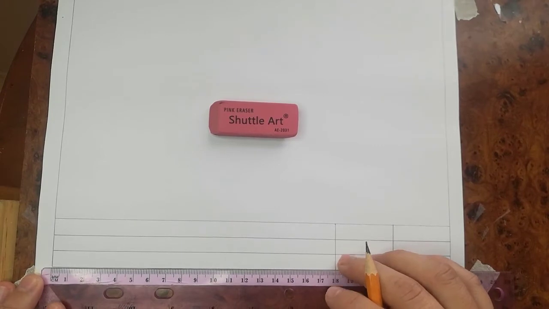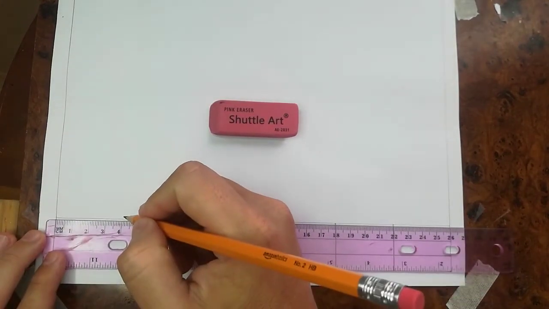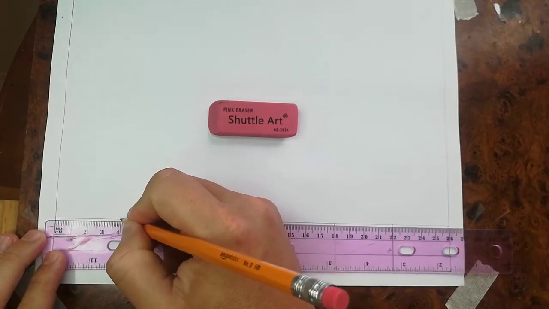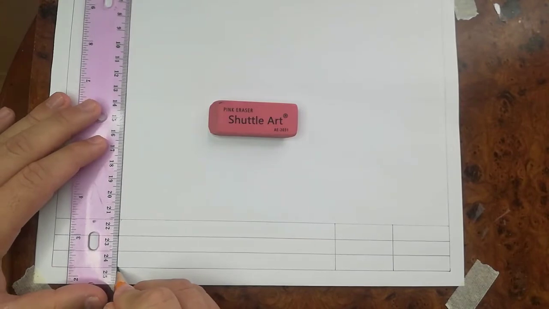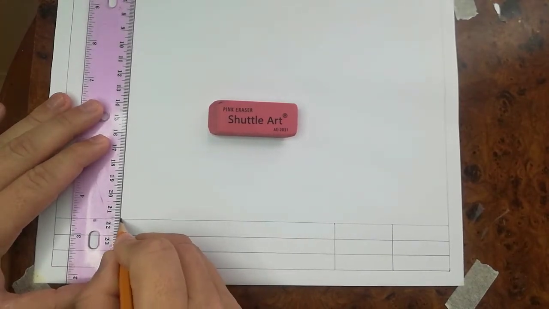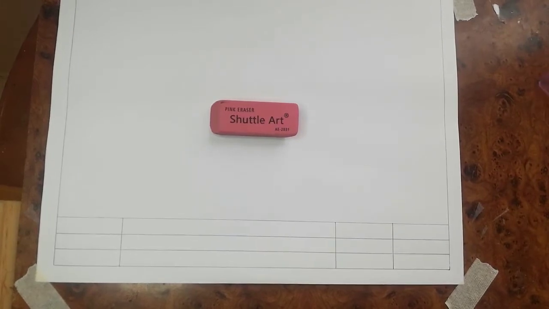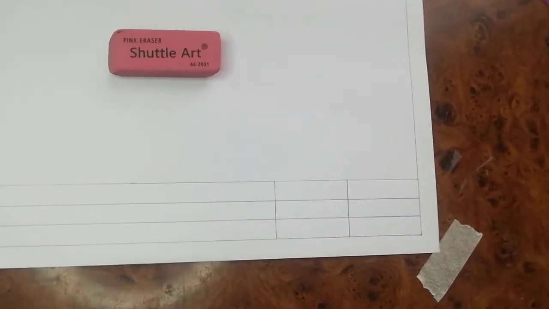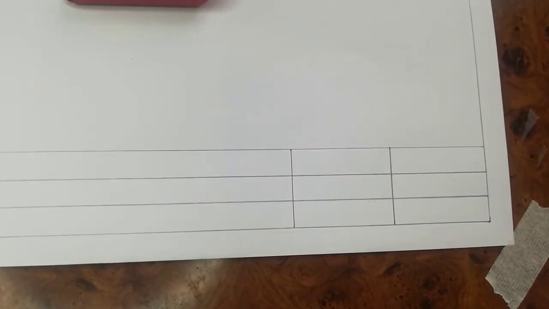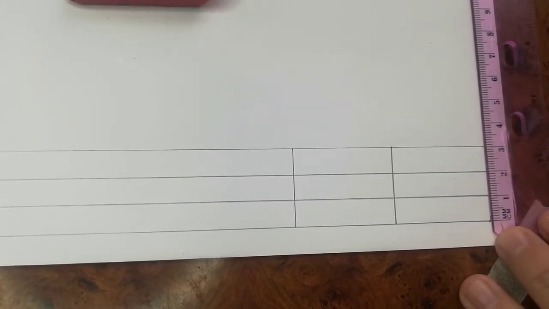We now go to the left side and do one more division of 4 centimeters. So far, all the lines that we have drawn are darkened. We will now do the guidelines for our lettering in the title block. These lines must be drawn in construction.